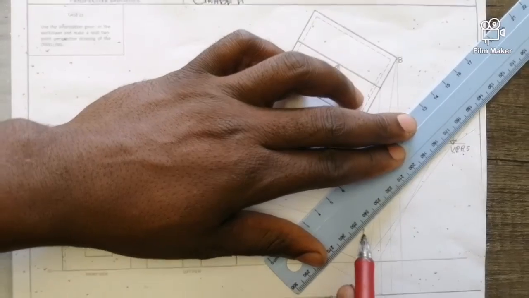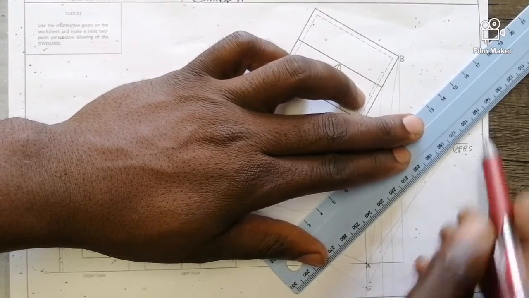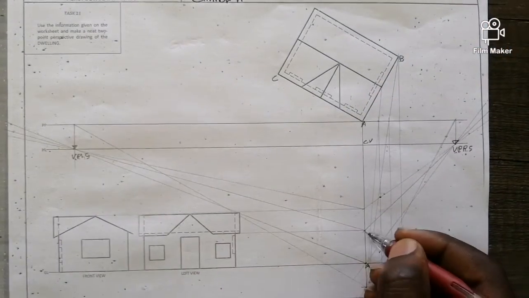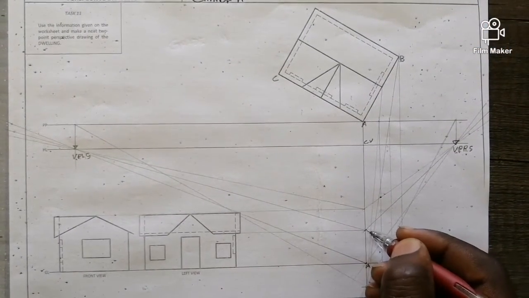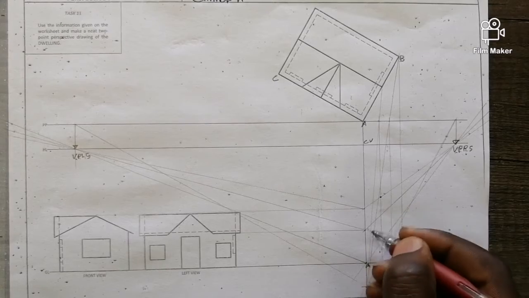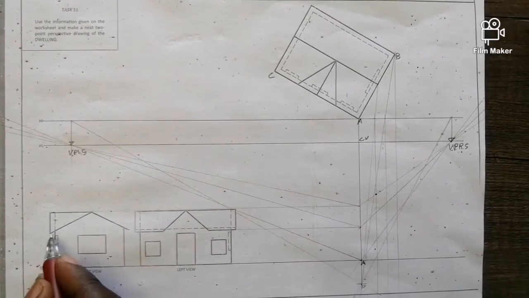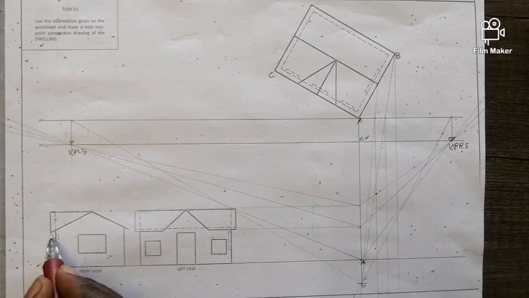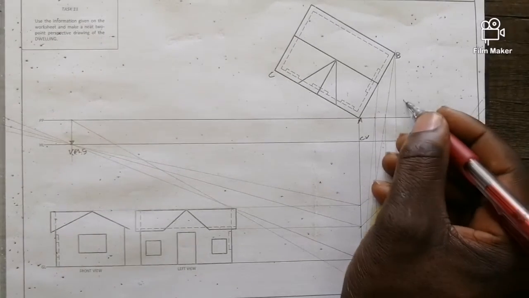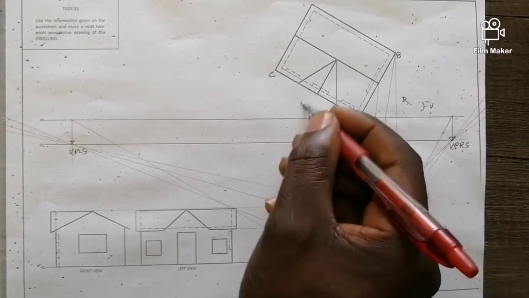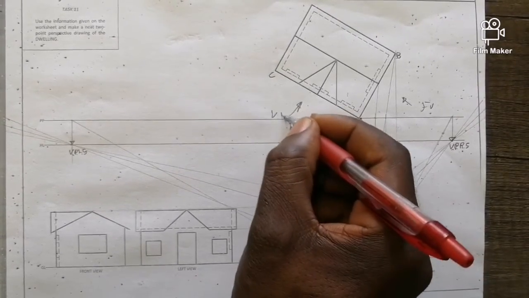Vanishing point of your right hand side. You understand? So now from here you join this point with that one. If you are joining this and that one, it's as good as joining this one with that one, because this is your front view side, isn't it? This is your left view portion.